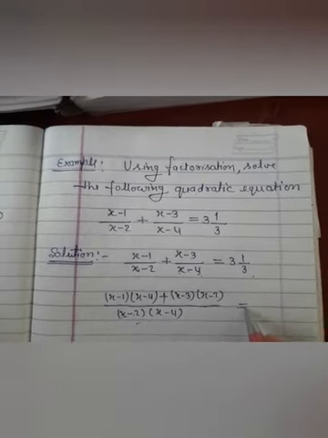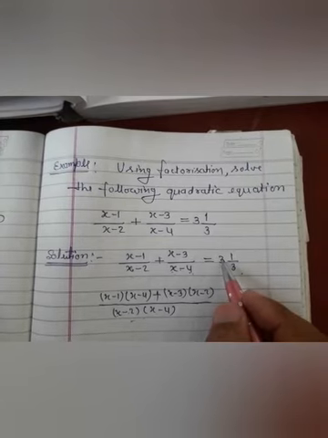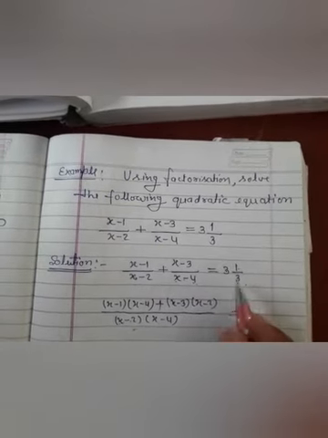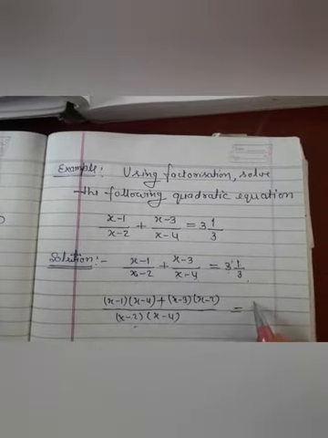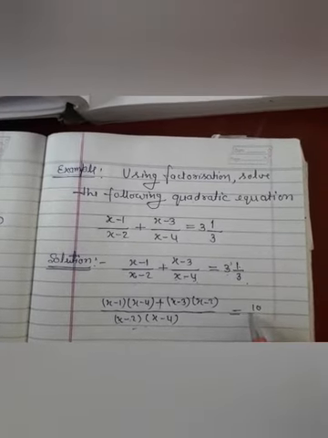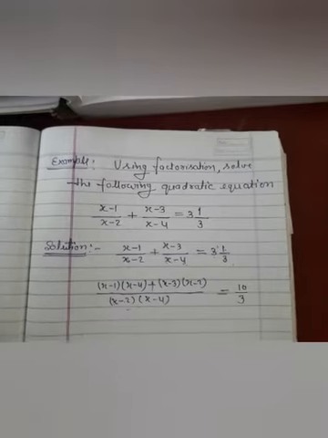Clear? This one simplifies: 3 3s are 9, and this one is plus 1. 9 plus 1 is 10 by 3. This portion is clear.